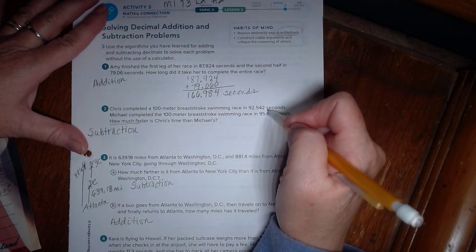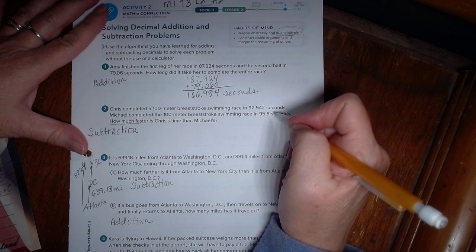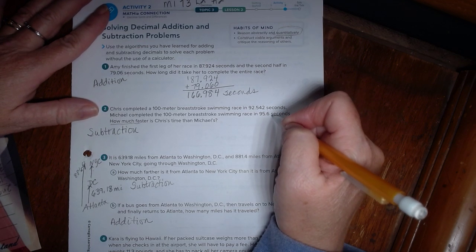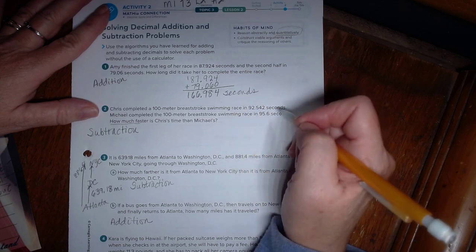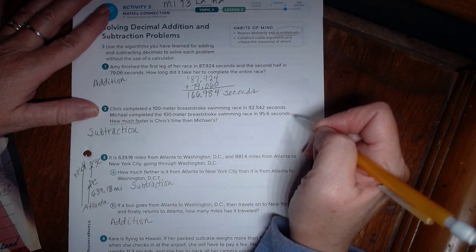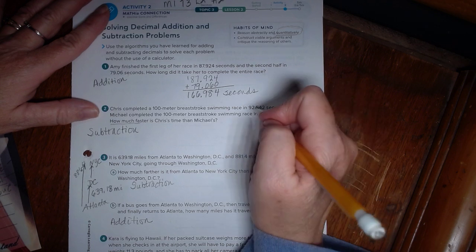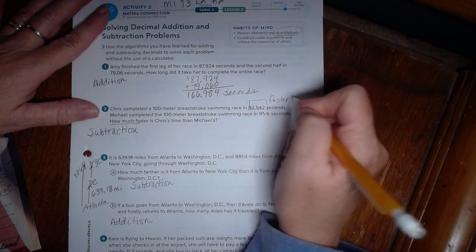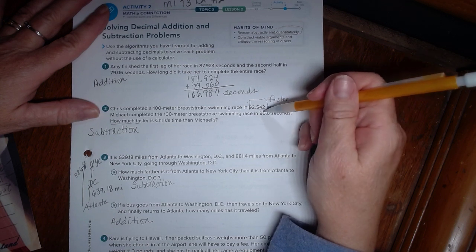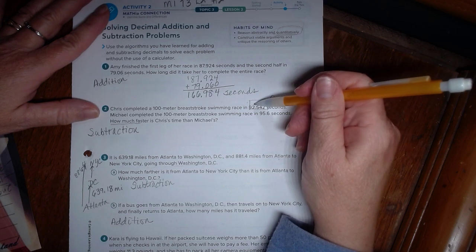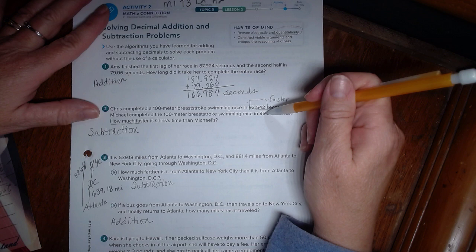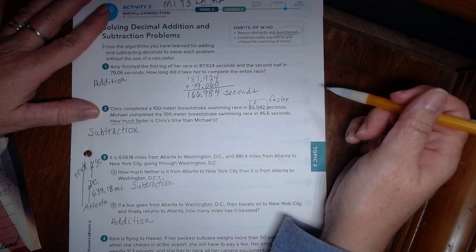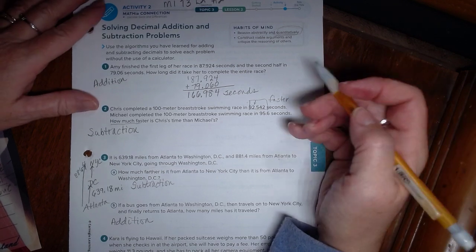All right, Chris's time was 92.542 and Michael was 95.6. How much faster was Chris than Michael? Okay, so they're saying this time is the faster. And it is. They both have a 9, but then this one has a 2 in the ones place, and this has a 5. So when we're talking about races, we want the lower number is the winner, right? The one who is doing better.